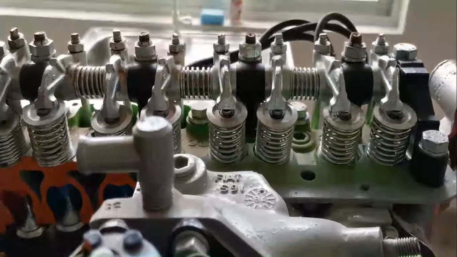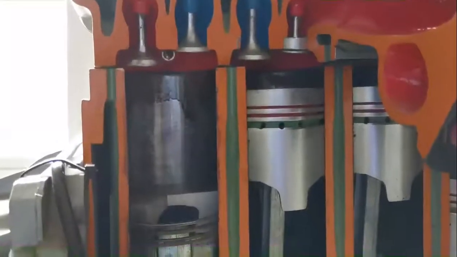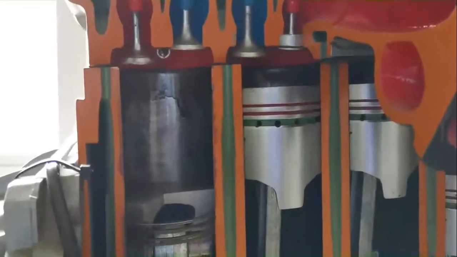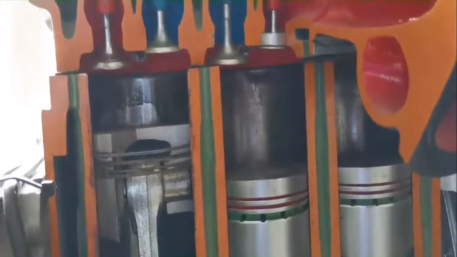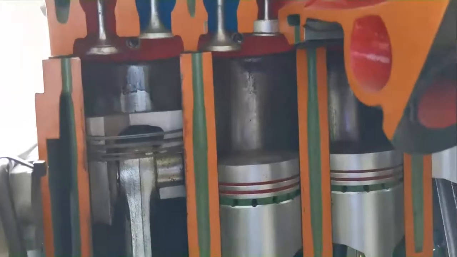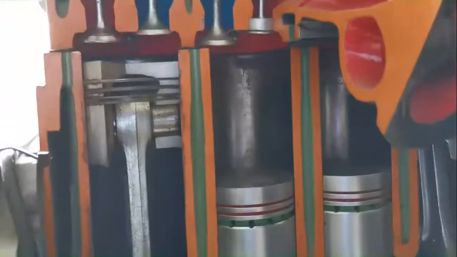Then we can rotate according to the firing order. So now the firing order is the fourth cylinder. It comes to the TDC line.